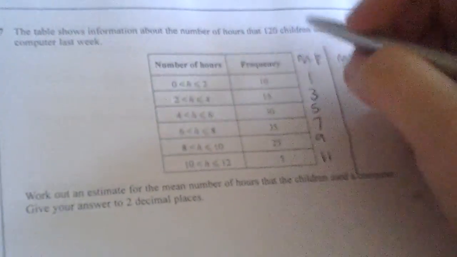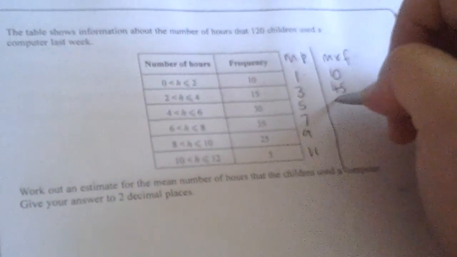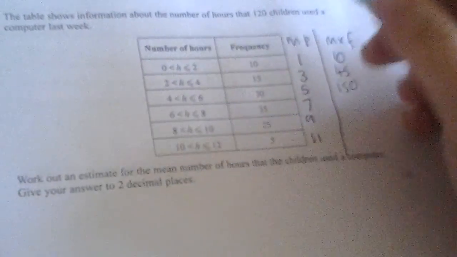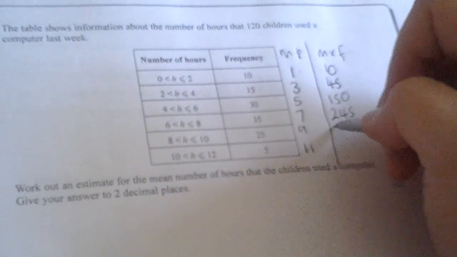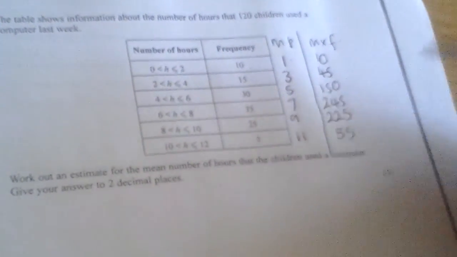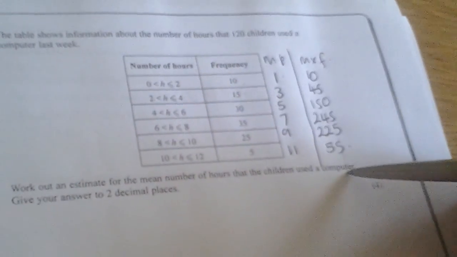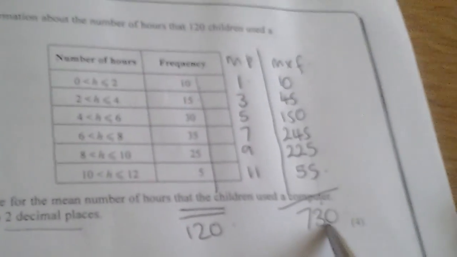And then I'm going to do the middle times the frequency, so 1 times 10 is 10, 3 times 15 is 45, and so on. What I then need to do is sum all of these and get a total. So when you add all of those up, you get 730.